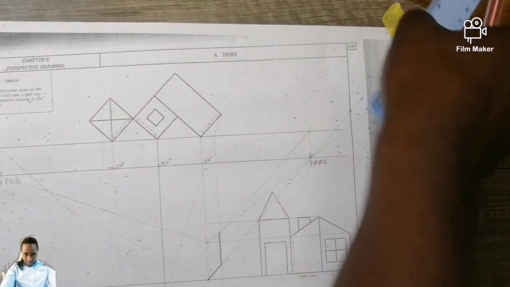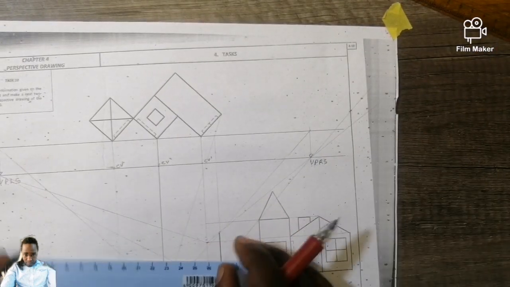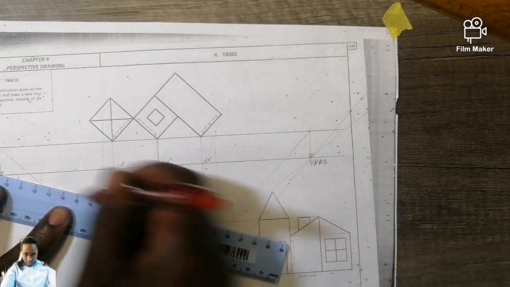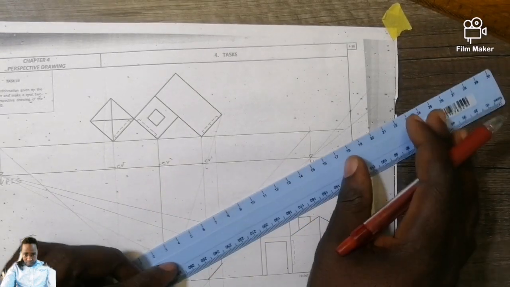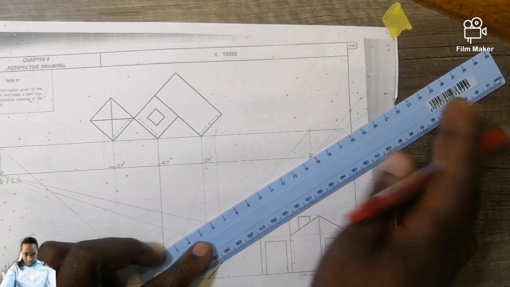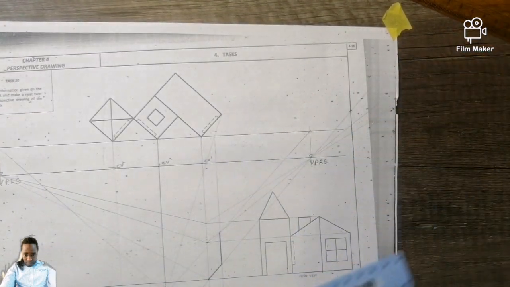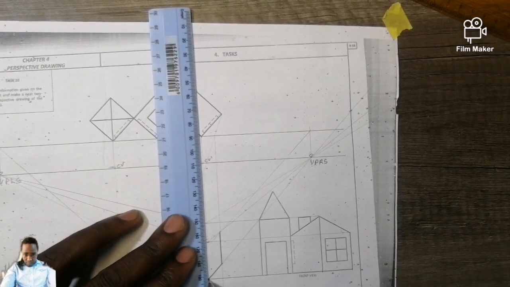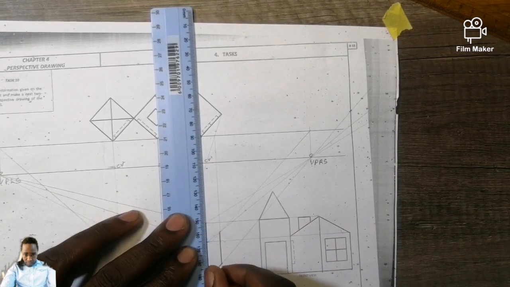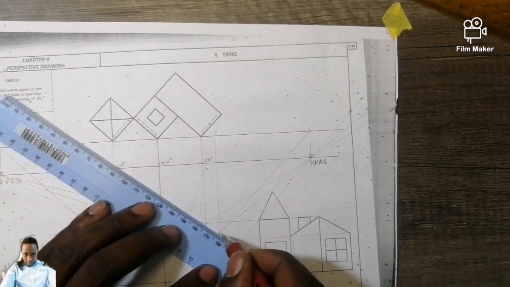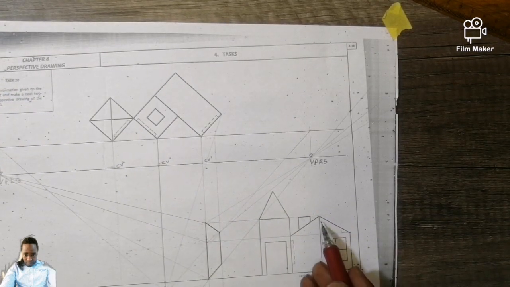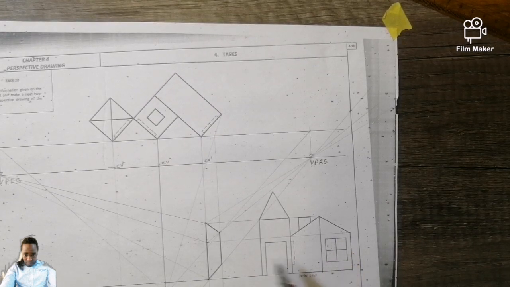From here it goes to the vanishing point of your right and the vanishing point of your left hand side. I feel like continuing, but I have exhausted for today already. So from here till there is solid without fear of fail. Again from here till there solid. So is this one. Gotten it already?